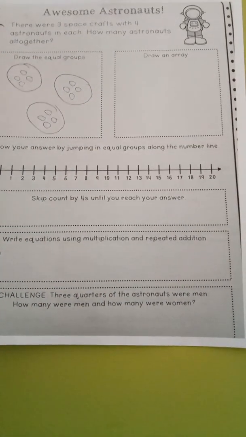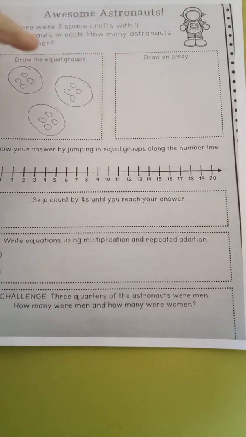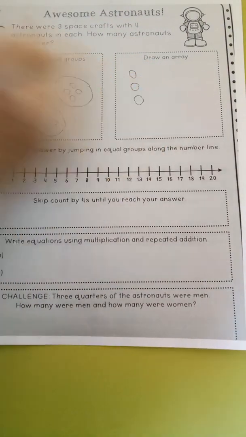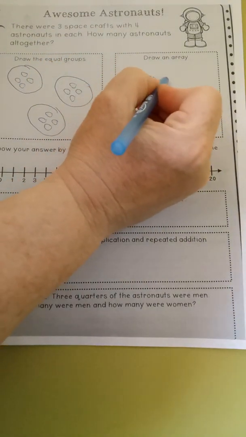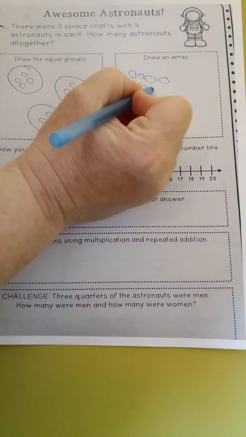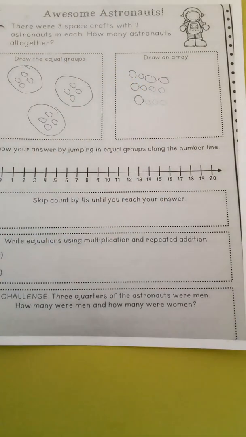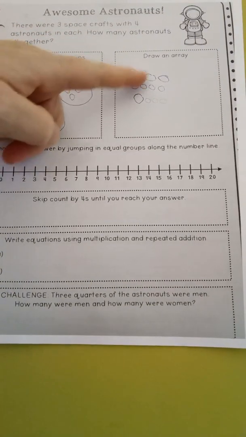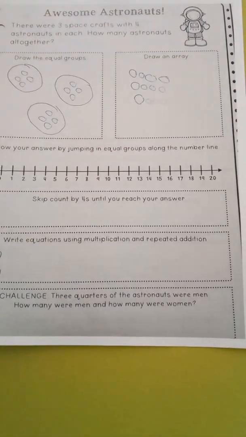Okay, so if I'm going to do an array, I've got 3 spacecrafts with 4 astronauts in each. So 1, 2, 3. Okay, and then 1, 2, I know it's not very straight. It's not the world's straightest array, but I'm trying to do this on the side here. Here we go. 4, 1, and of course my pen is done. Okay, so now we have our array. So we have 3 groups with 4 astronauts in each. And I know when you draw yours, your lines will be a lot straighter than mine, okay?